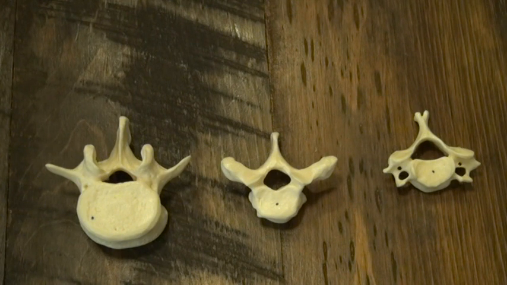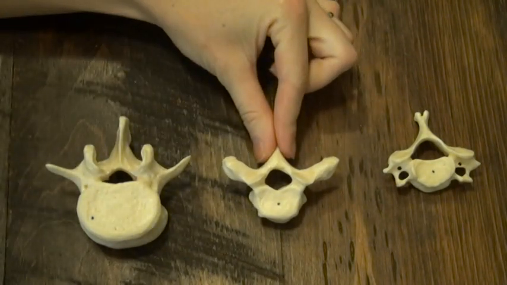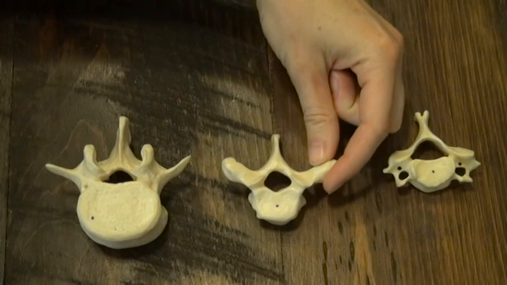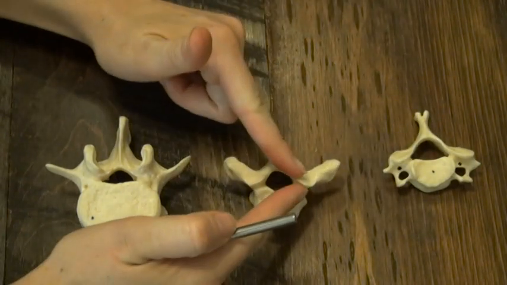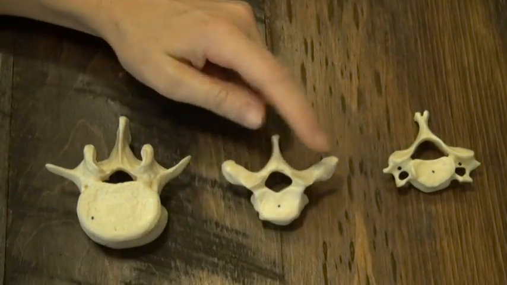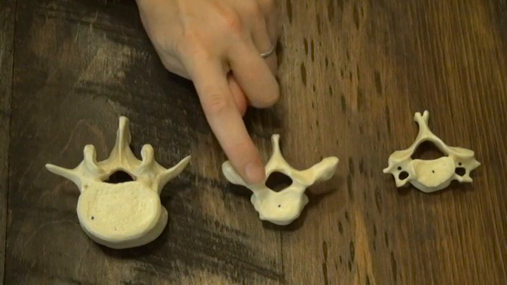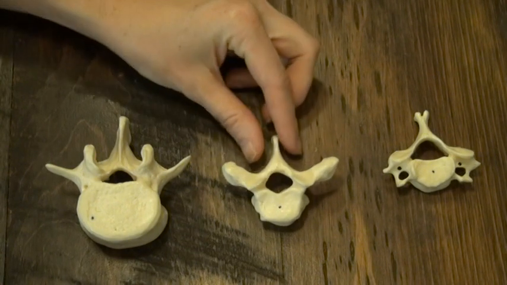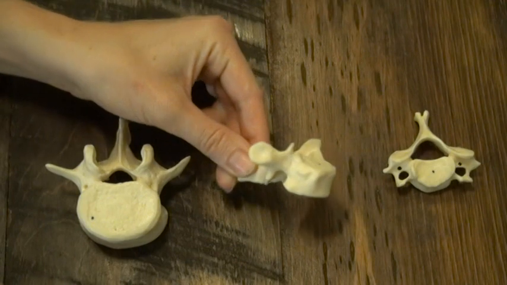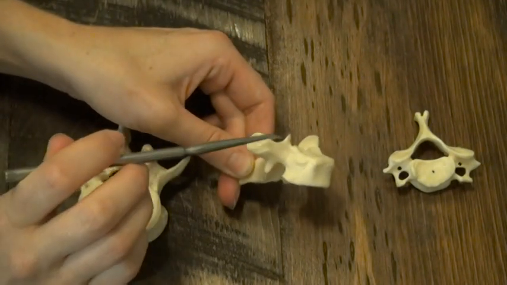Now, the difference between a process and a process is something that sticks out. A spinous process, a transverse process. These ones that stick up are called articular processes. So an articular process, an articular process. Sometimes it helps to turn the vertebra sideways to see those processes better.